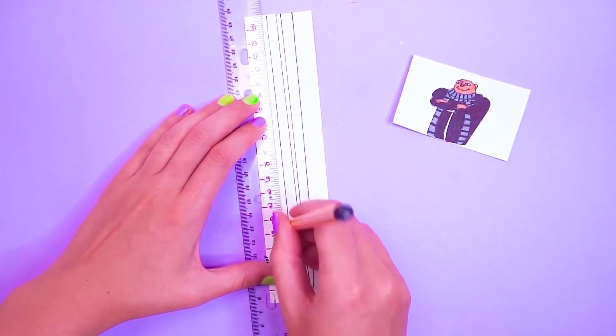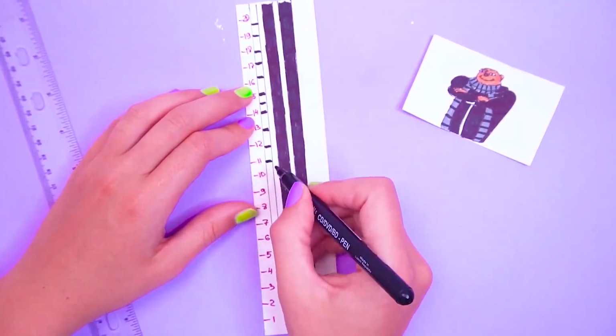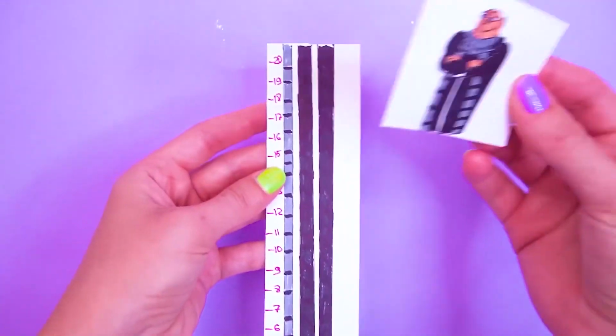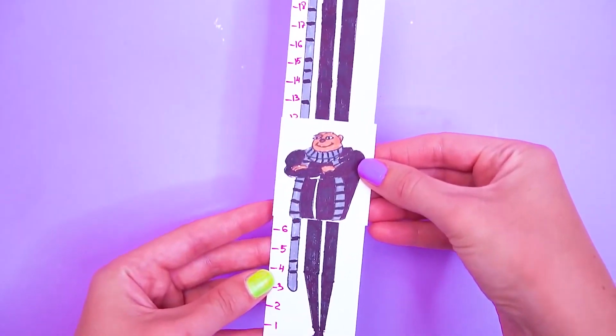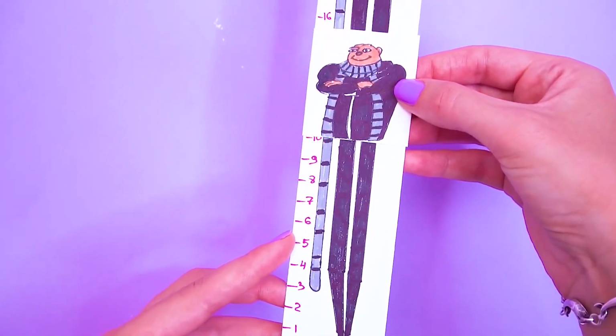And next to it, I draw the scarf extension and color the legs into black, while make the scarf black and gray striped. Now wrap the picture around the ruler so that it will join the legs. Wow, now it's possible to move Gru, and it's very comfortable for measuring some particular height.